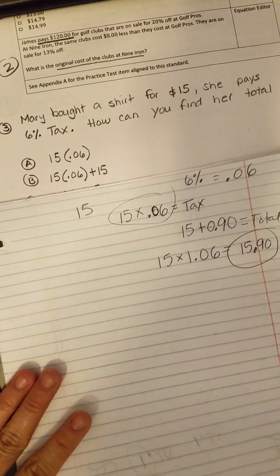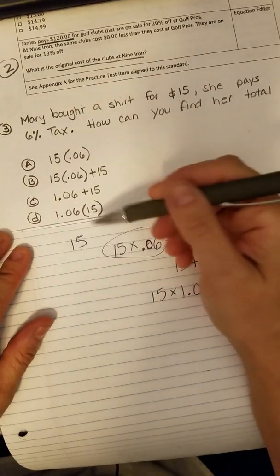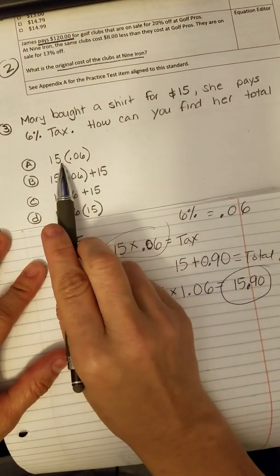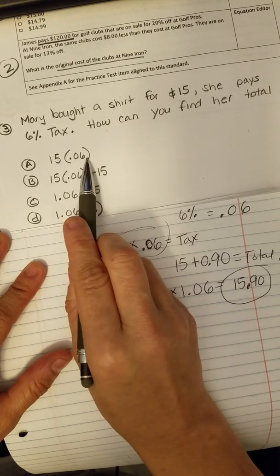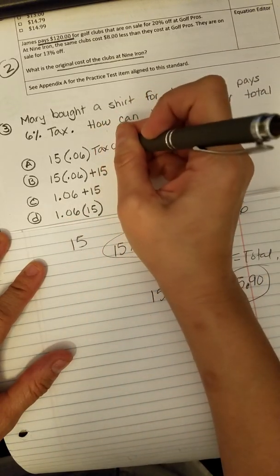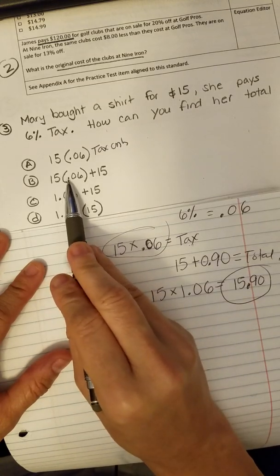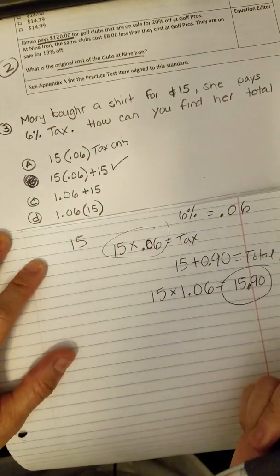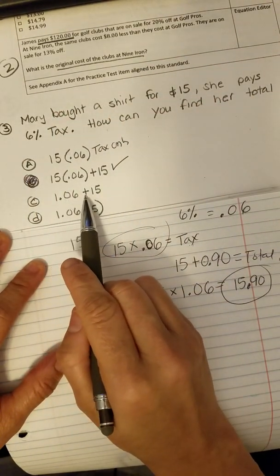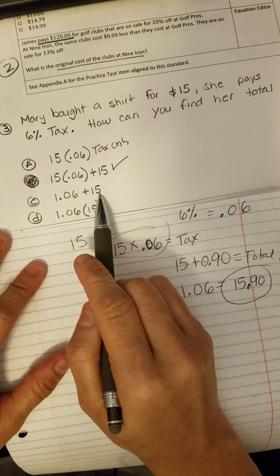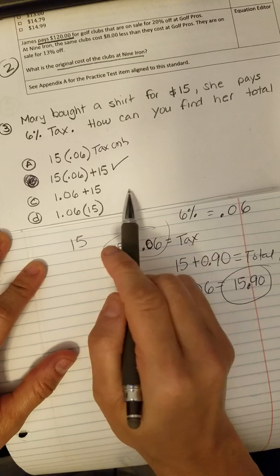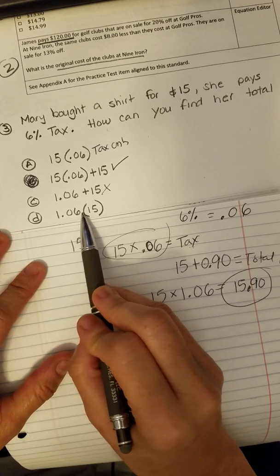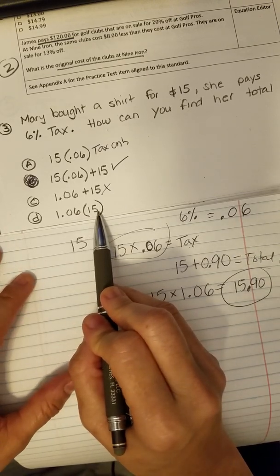So look at my options. So here are my different options. I want you to choose all the options that are possible. How can you find her total cost? Well, 15 times 0.06, no, that's only going to give you the tax only. 15 times 0.06 plus 15, yes, so I'm going to select this one. 1.06 plus 15, no, that's a plus. That will mean that it's 1606. No. 1.06 times 15. Yes, that's another way of doing it.